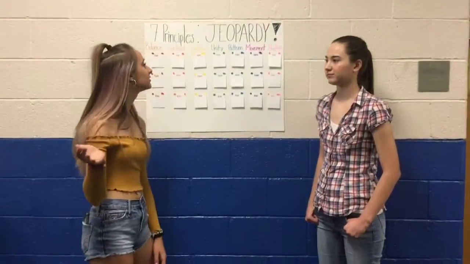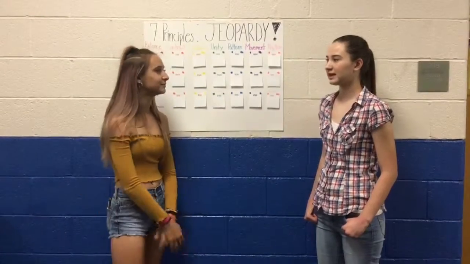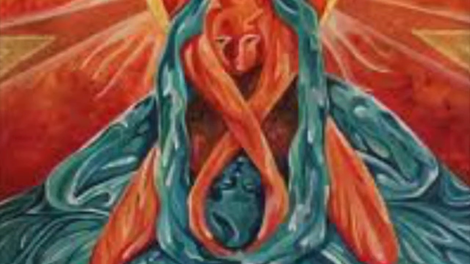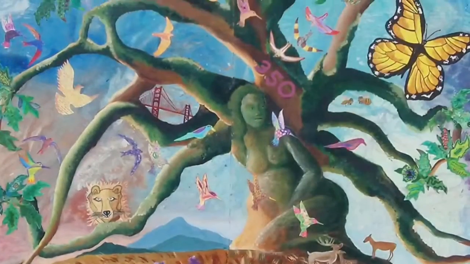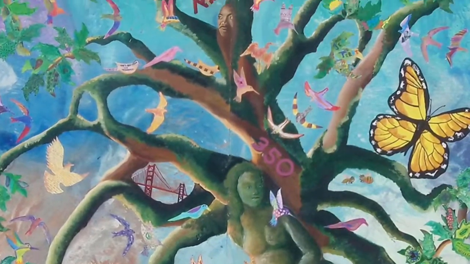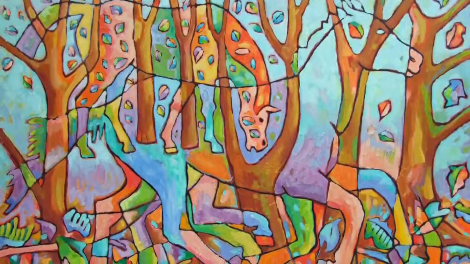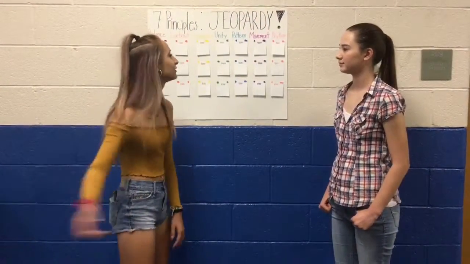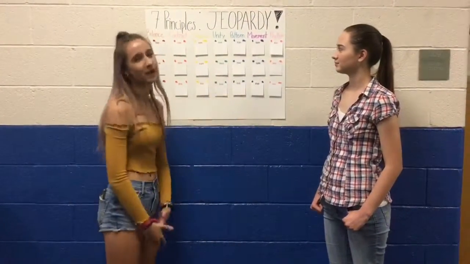So that was the answer to the question of unity. Can I see some examples? Sure, let's show her some examples. Now those were some examples of unity. Moving on to our next category of pattern.